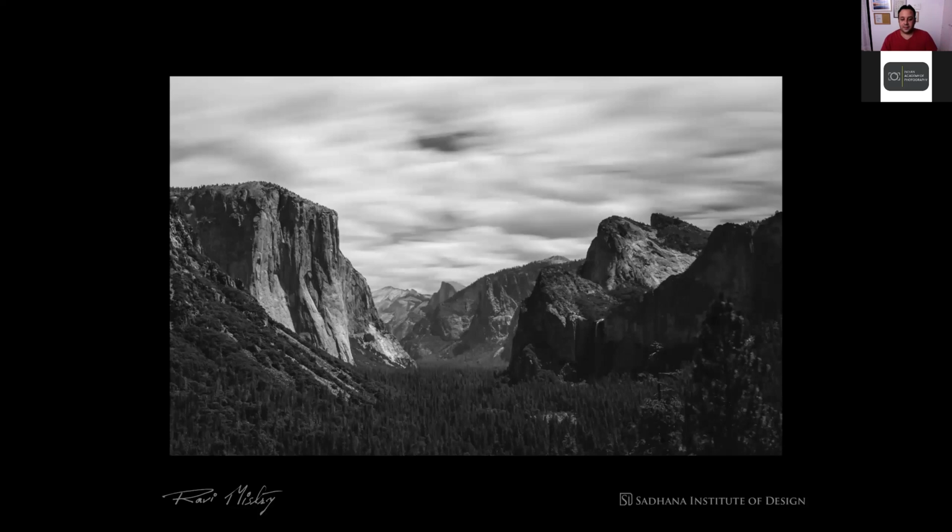So same scene, longer shutter speed. And now you have all the drama happening with the clouds. So what is a longer shutter speed? If you keep your shutter open for a longer time, everything in motion will be blurry, and things which are not in motion in your frame will be stationary and very clear.